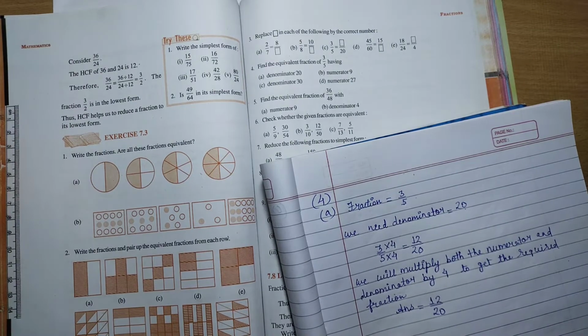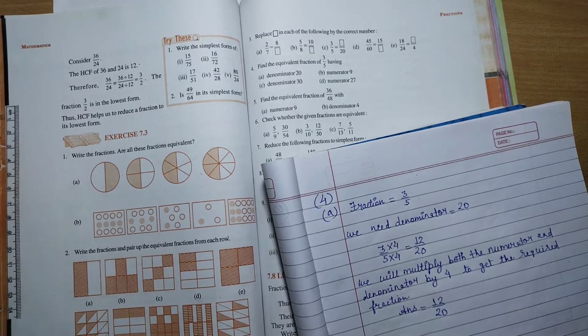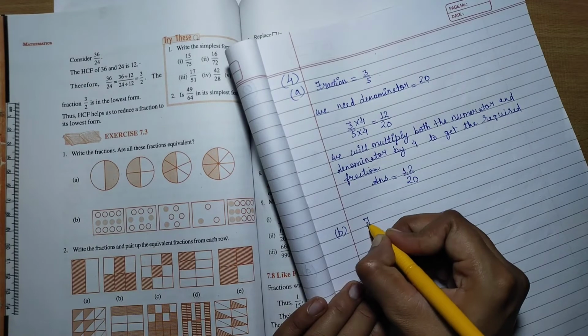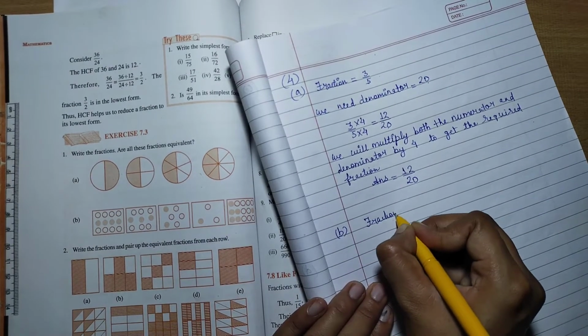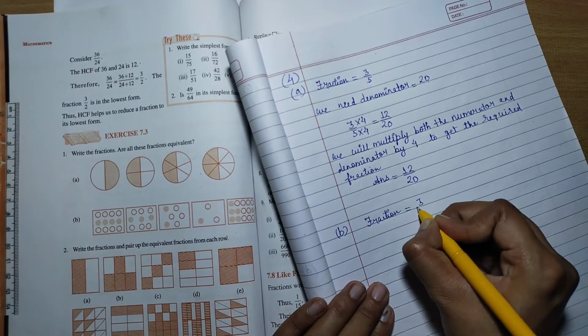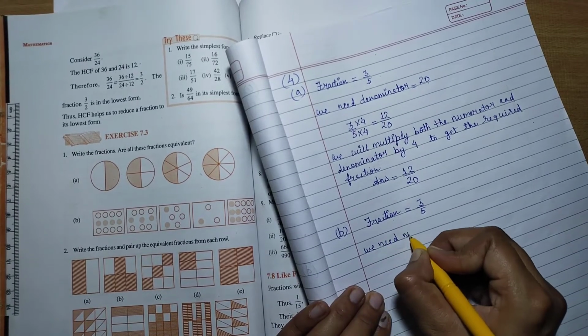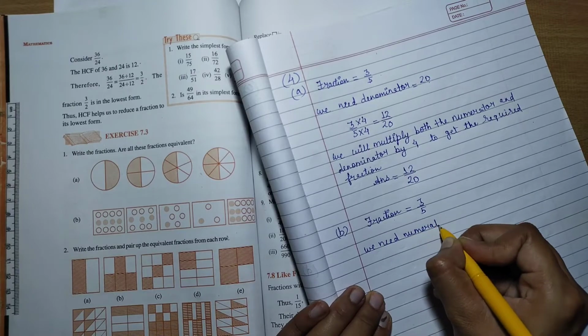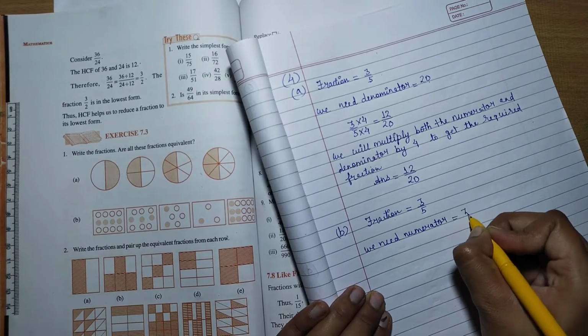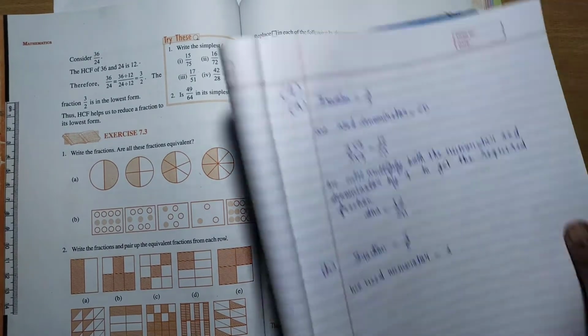Now in B we have to get numerator as 9. So again we will write fraction is 3 by 5. We need numerator as 9.